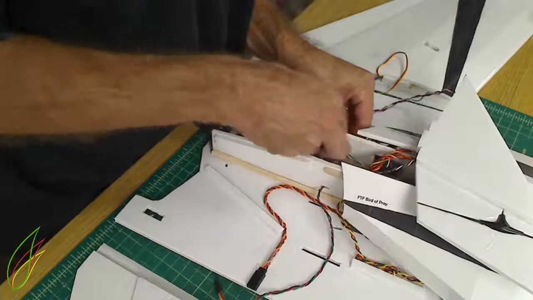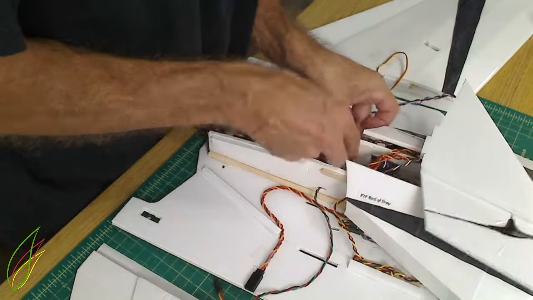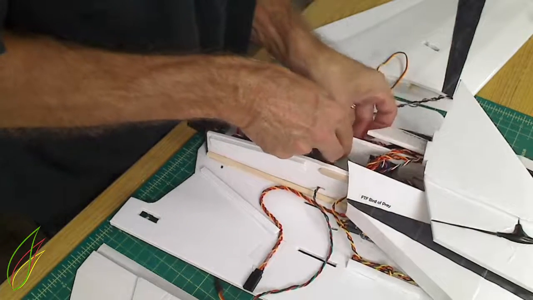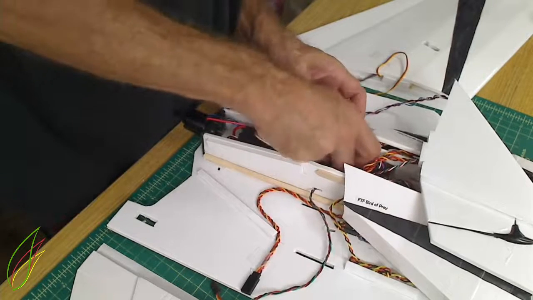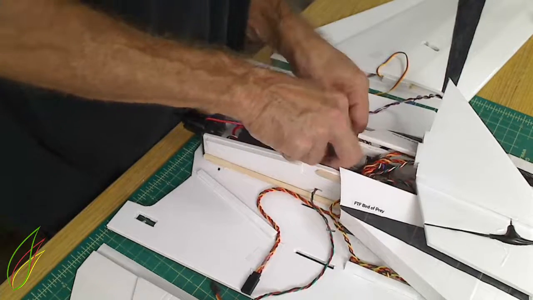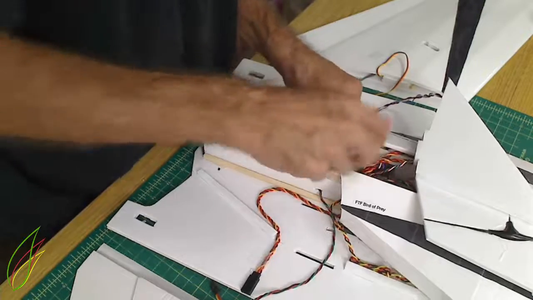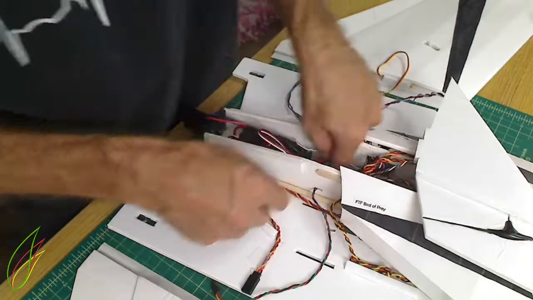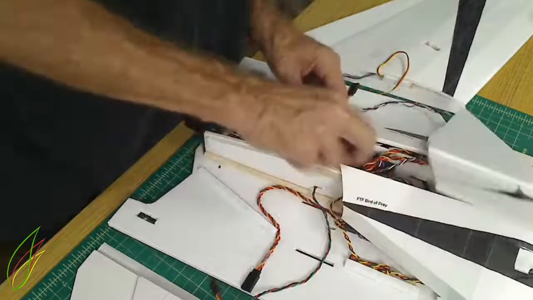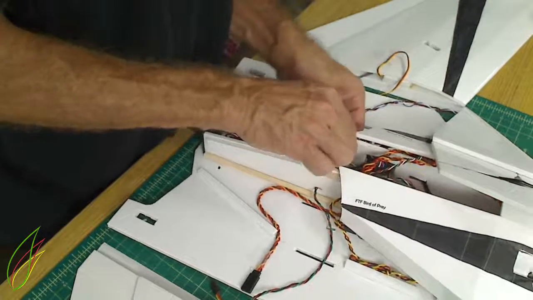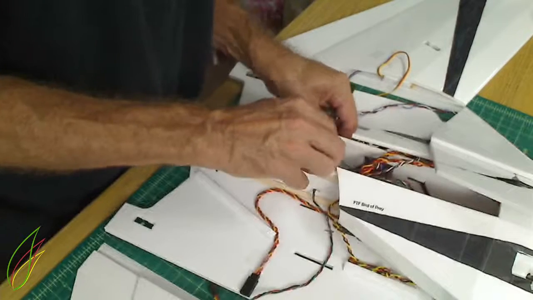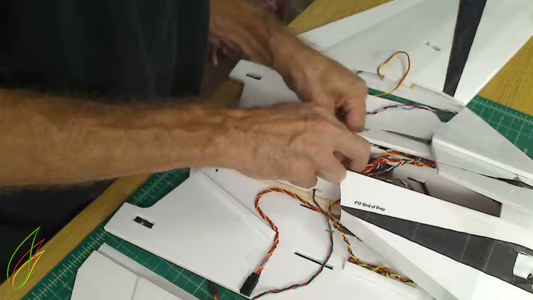I don't need to put in all these lights. I'm never going to see them. It's so stupid. But I like doing it. I've always been into cameras and lights.